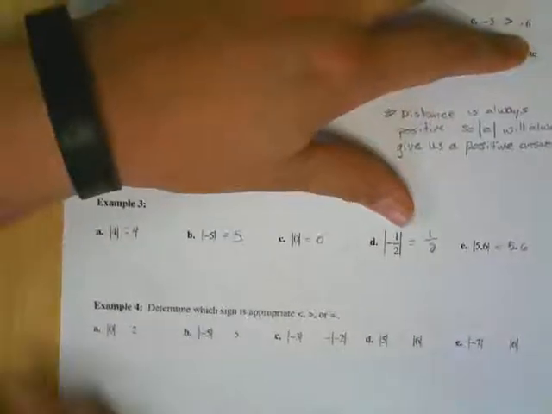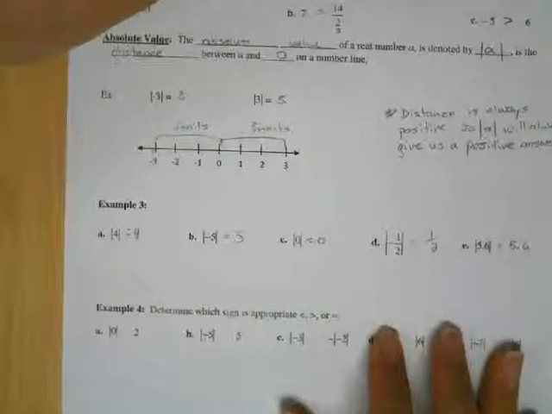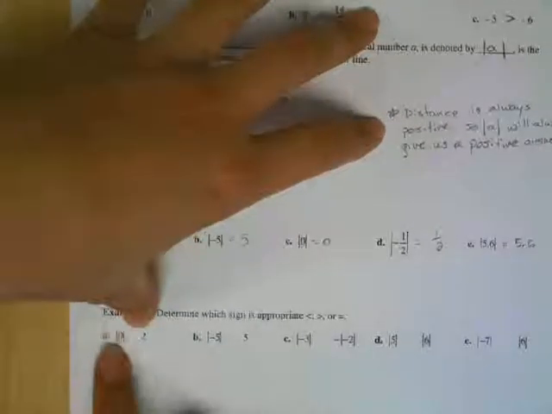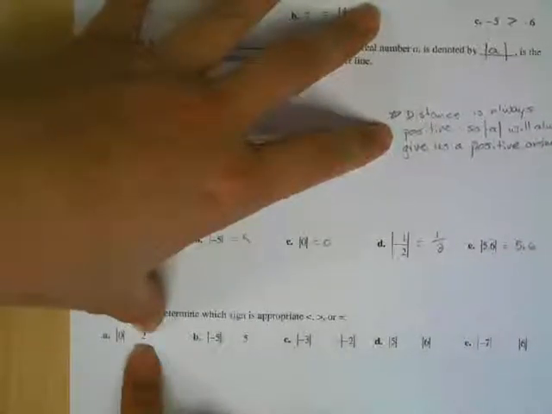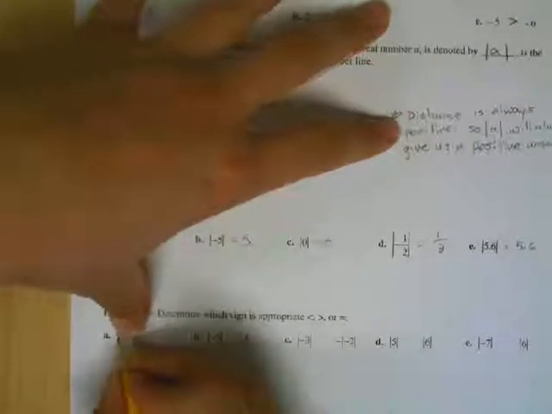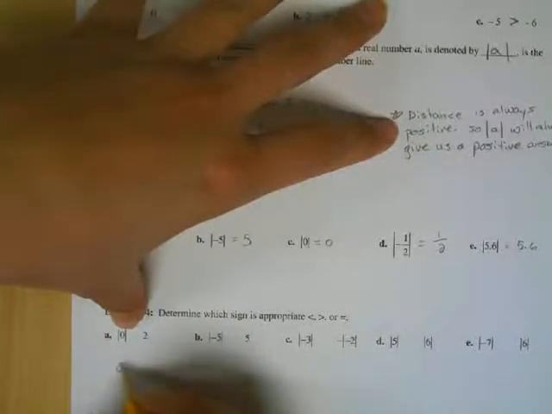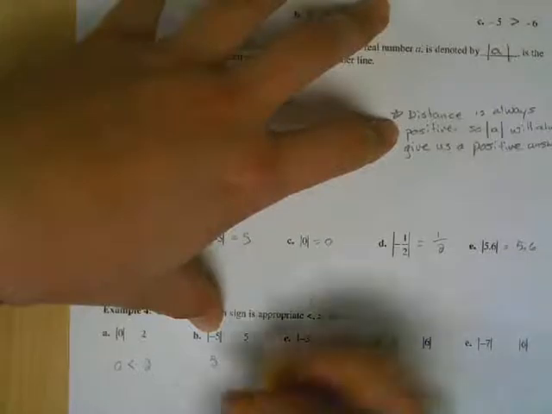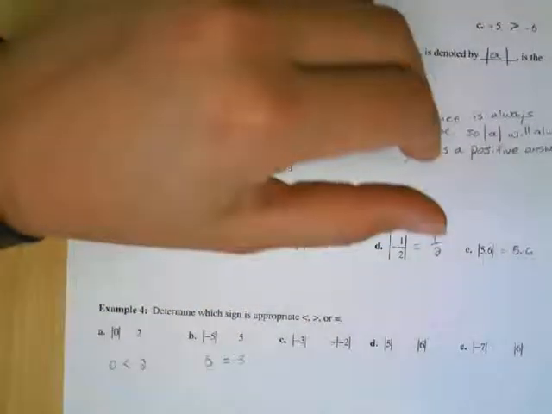So now we're going to put those two skills together, where we're ordering them using absolute values. The absolute value of 0: is it greater than, less than, or equal to 2? Well, the absolute value of 0 is 0, which means that it is less than 2. The absolute value of 5 is 5, which is equal to 5.